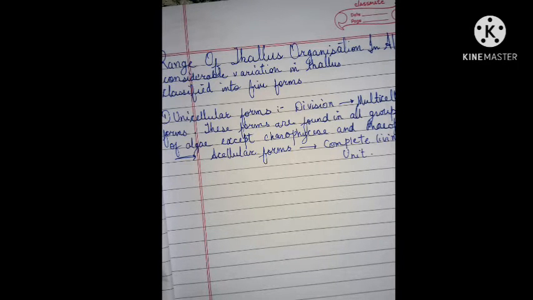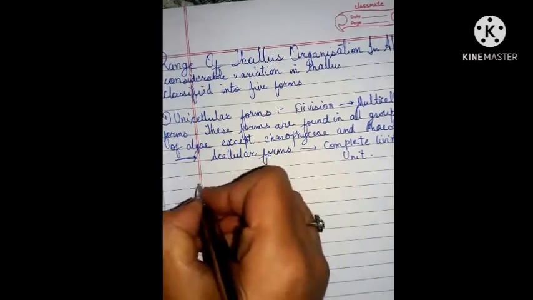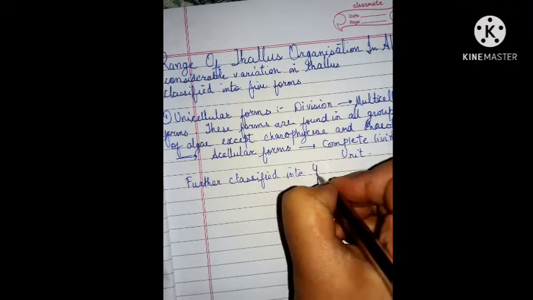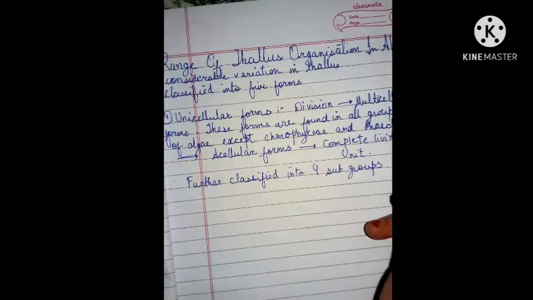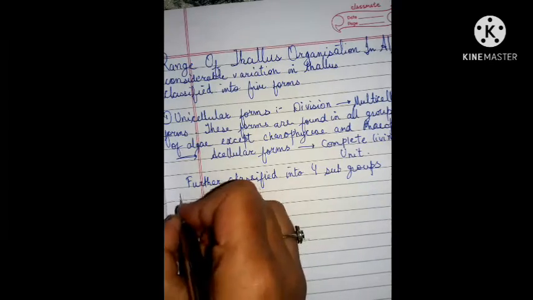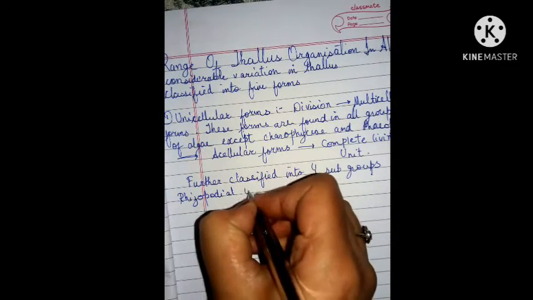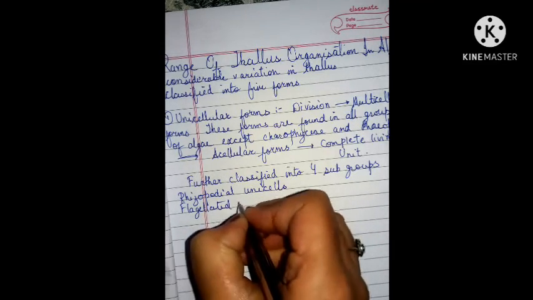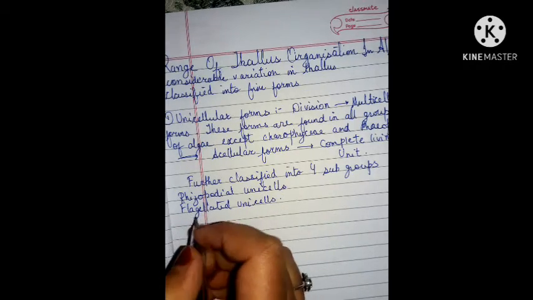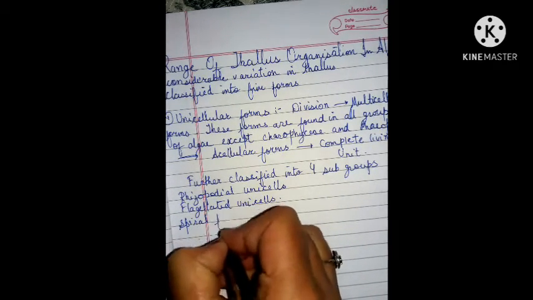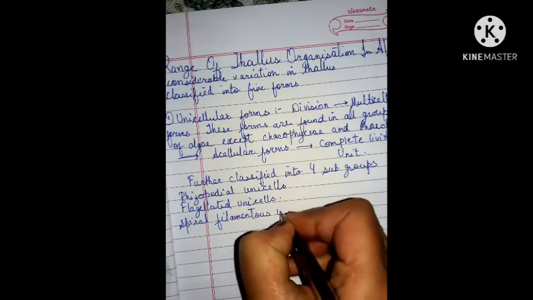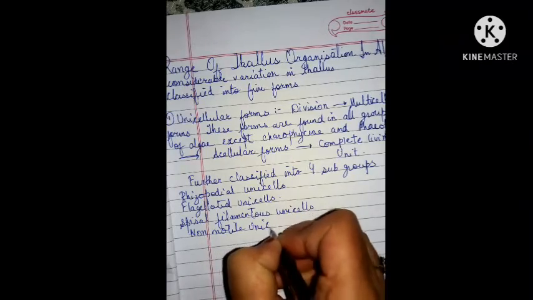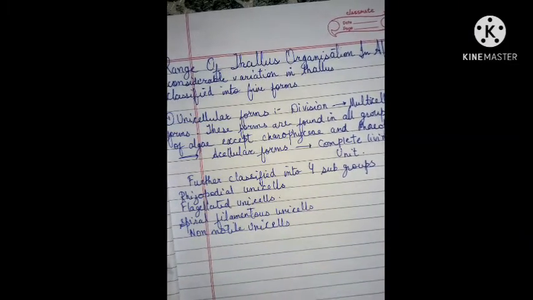These unicellular forms are further classified into 4 subgroups, such as rhizopodial unicells, flagellated unicells, spiral filamentous unicells, and non-motile unicells. These are all unicellular. First of all, rhizopodial unicells.